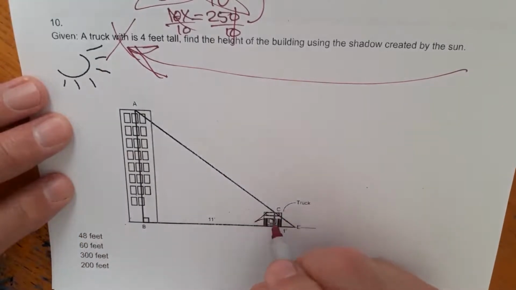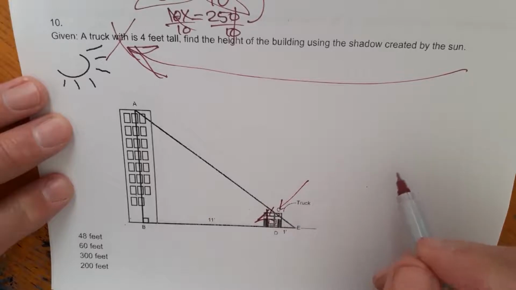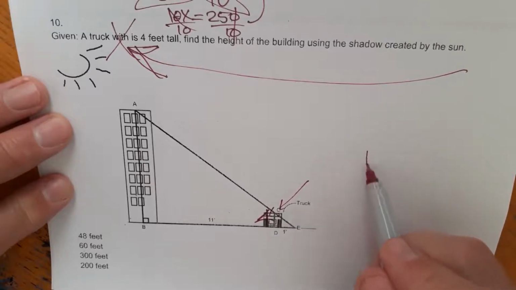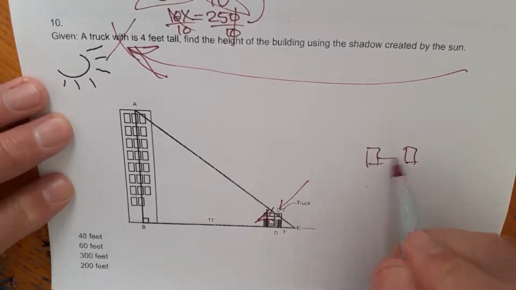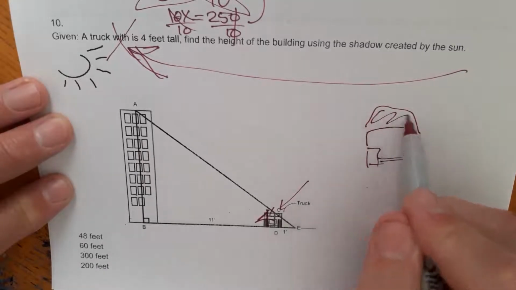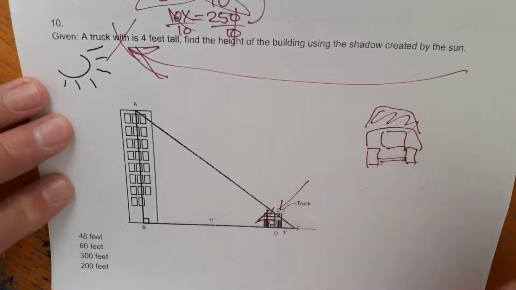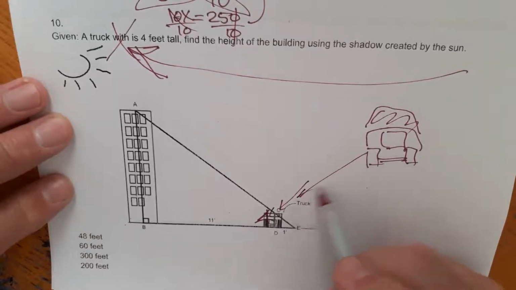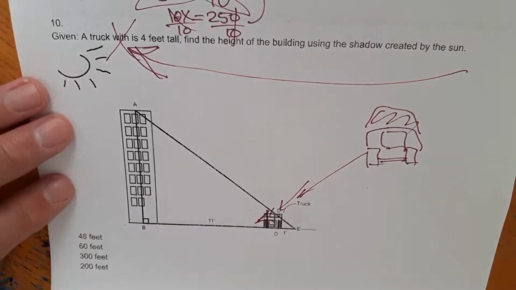So this truck is 4 feet right here. 4 feet. And that's supposed to be a truck, which I guess sort of looks like 2 tires and the front of the truck and something like this and a windshield maybe. There's the grill of the truck. That's kind of what this is, all right? It's easier for me to draw a stick figure than a truck.